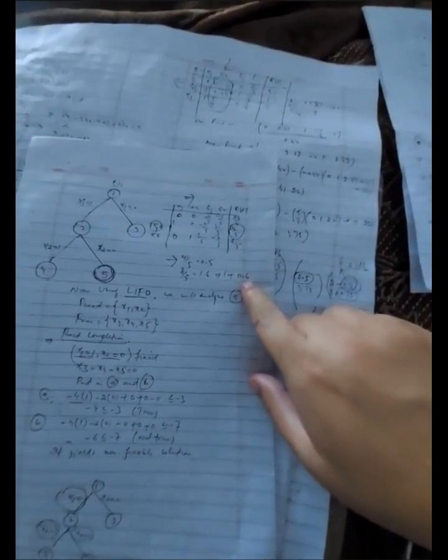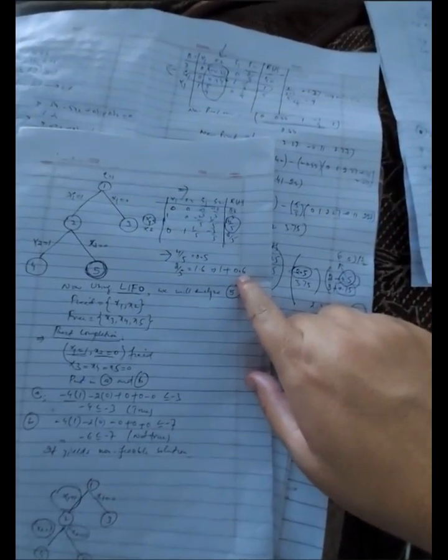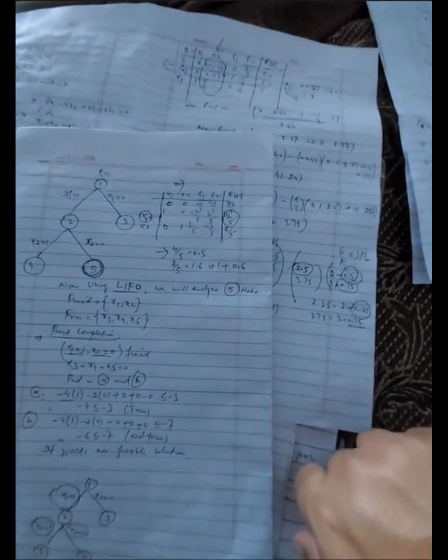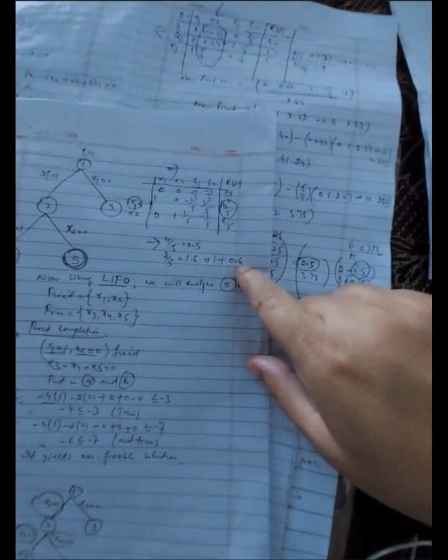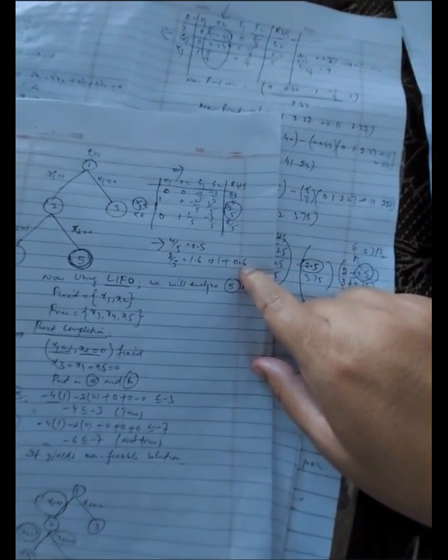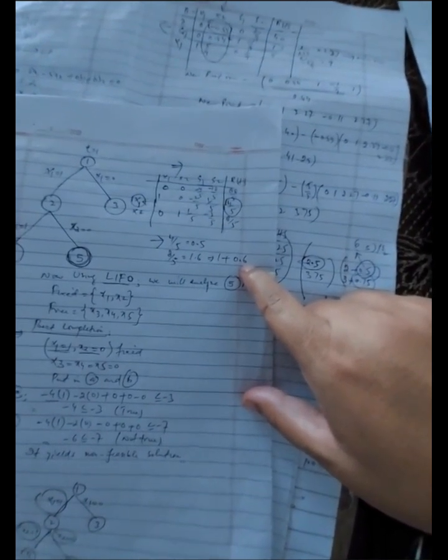This is 1.6. Yes, this is a rule in this algorithm.